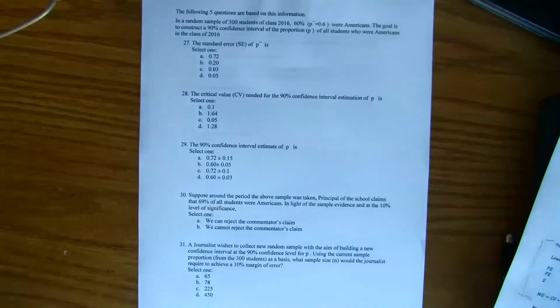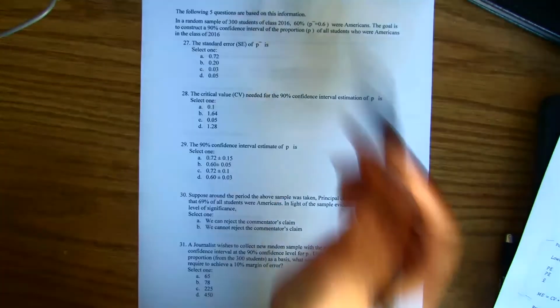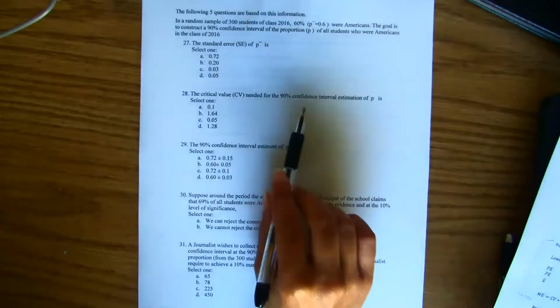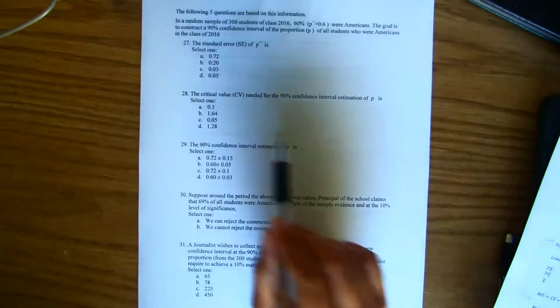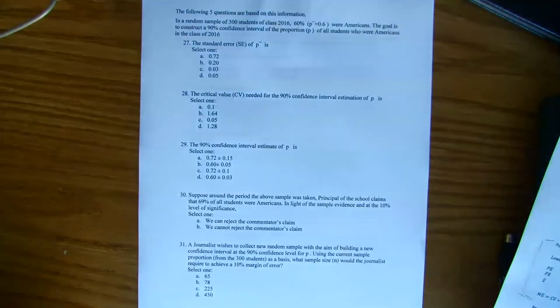All right, for the next set of questions, let's try to figure out what we need to do. Just looking right here, 90% confidence interval. I can tell that this is a chapter 8 problem, interval estimation. And it seems to be a proportions problem because we have P. Okay, so now that we've determined that, let's read the problem and write out everything that's given to us.